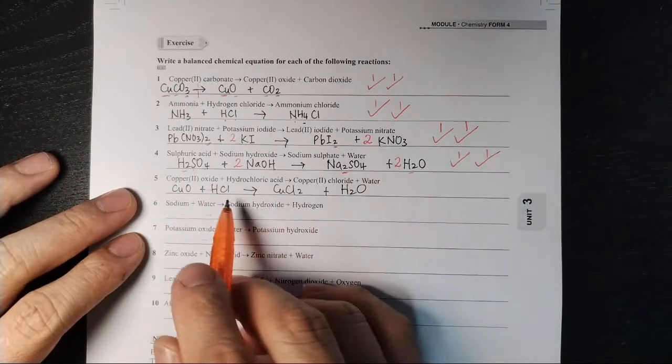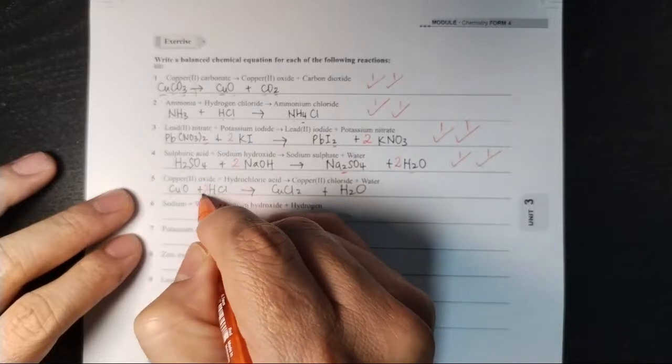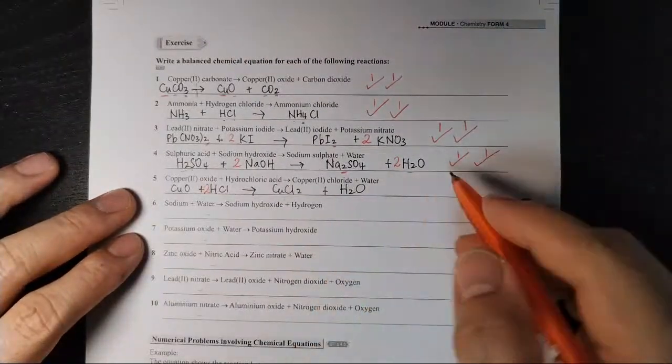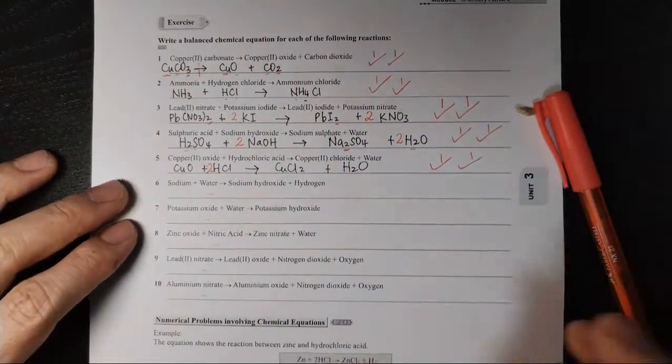Copper, okay. Cl2, right? Cl2, so here one only, times 2. H2, yeah, all here 1, H2, so balanced. Okay, so I quickly go through.